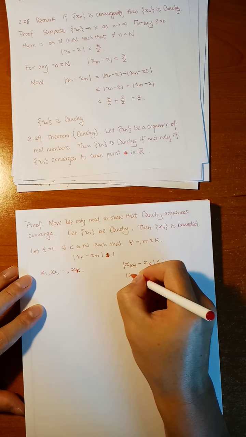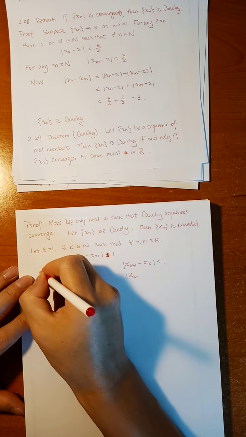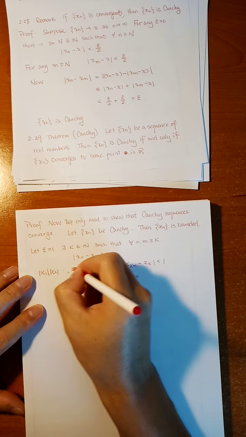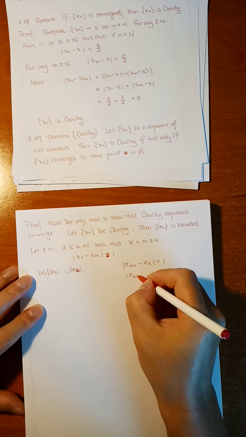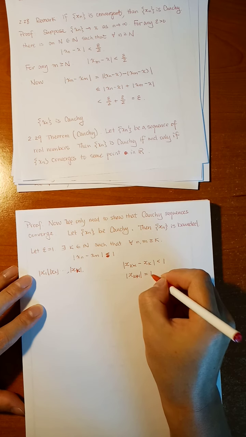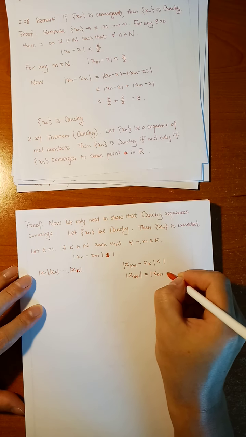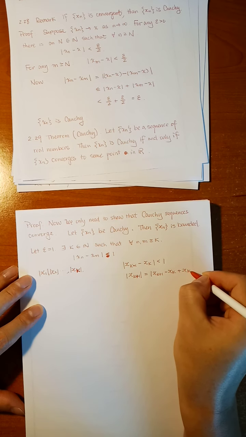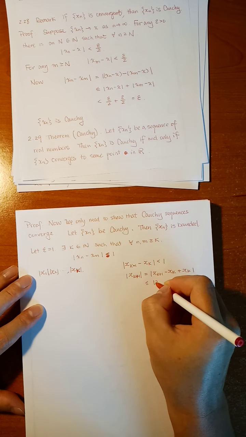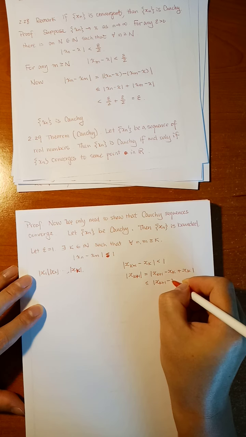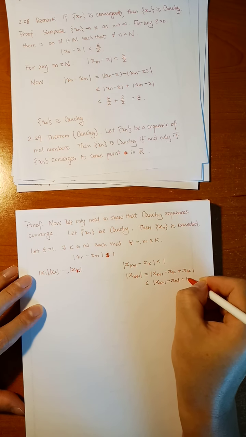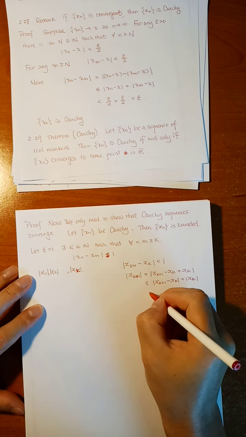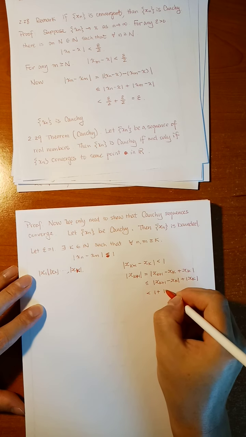So the absolute value of xK+1 equals the absolute value of (xK+1 - xK) + xK. Then by the triangle inequality, it is less than 1 plus the absolute value of xK.